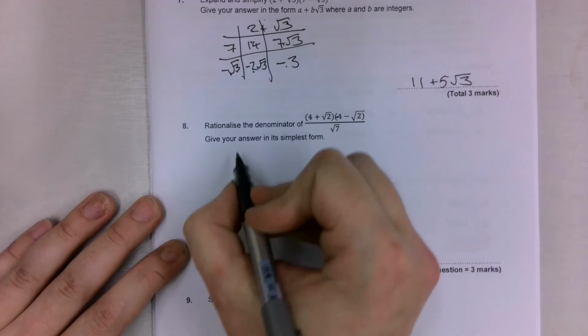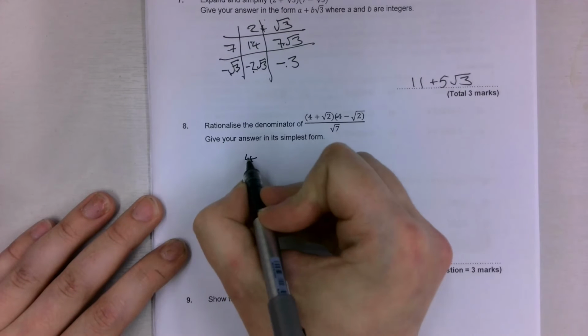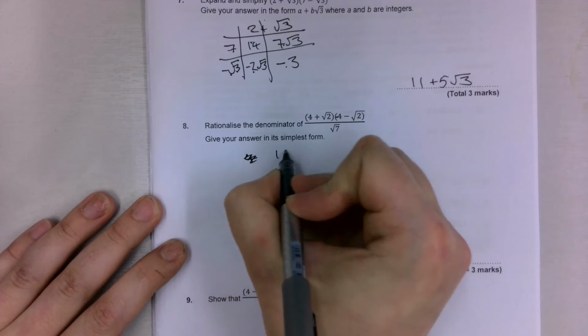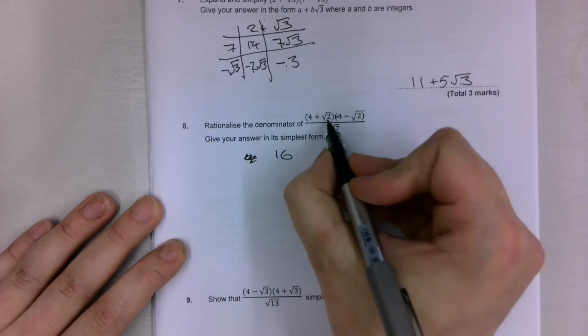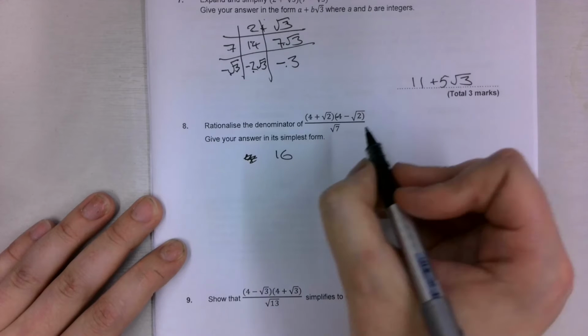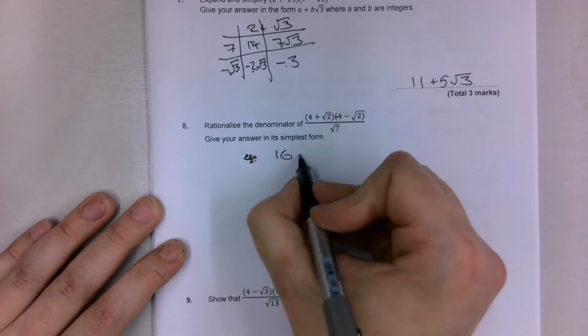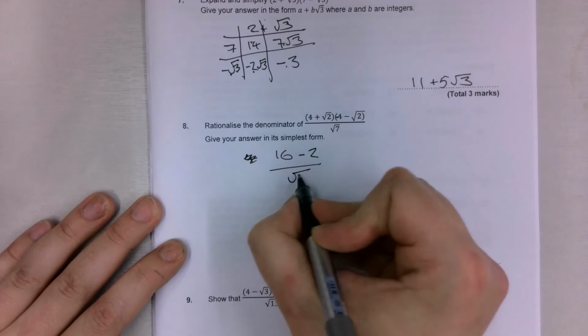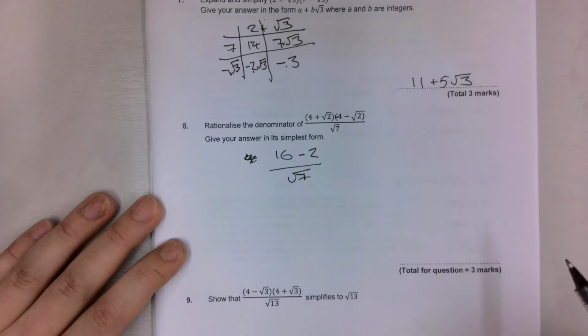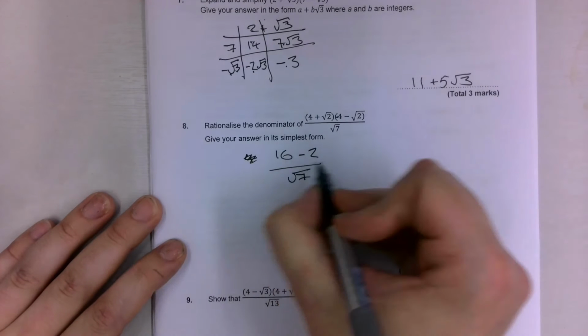So basically what we're going to do is take 4 and square it. So that's going to be 16. And root 2 times root 2 is going to be 2. One's positive, one's negative, so we're going to take away 2, and that will all be over root 7. You can do it the long way if you want to, and you'll see that that's what comes out.